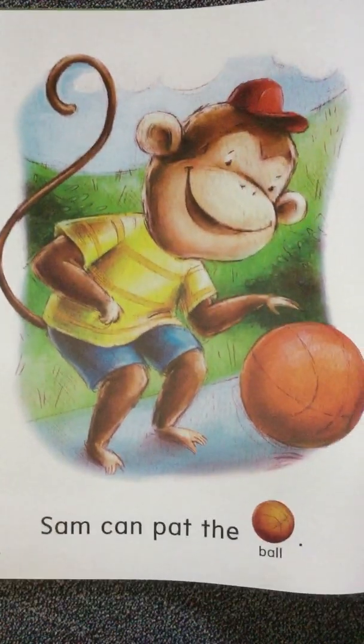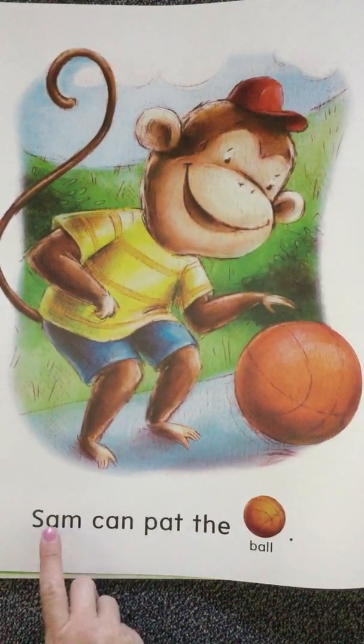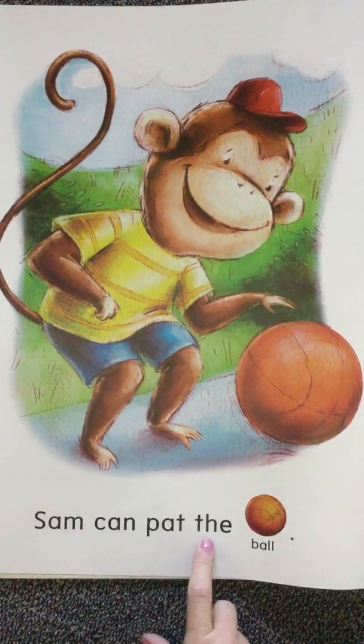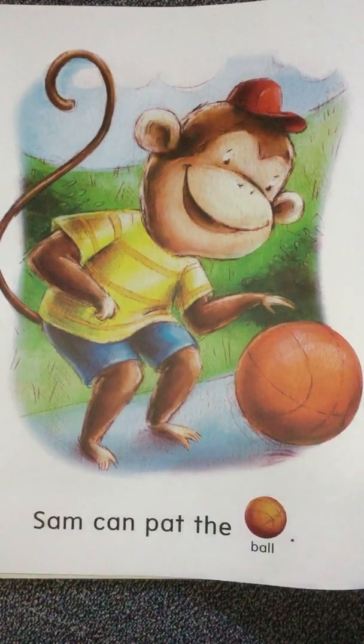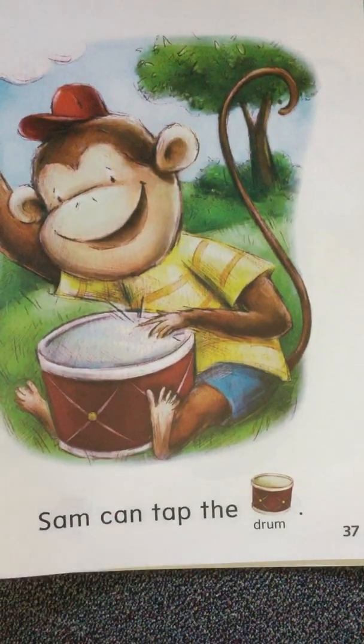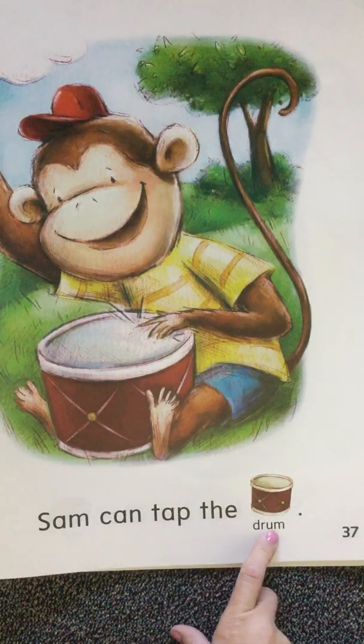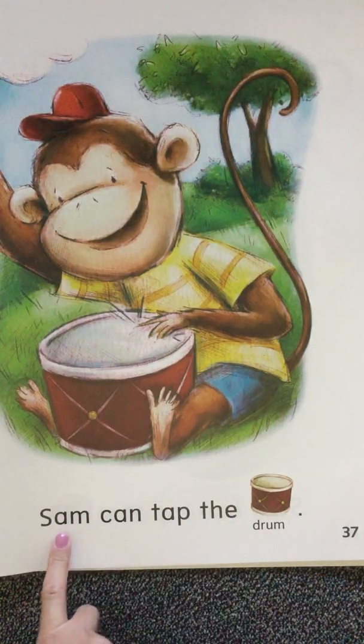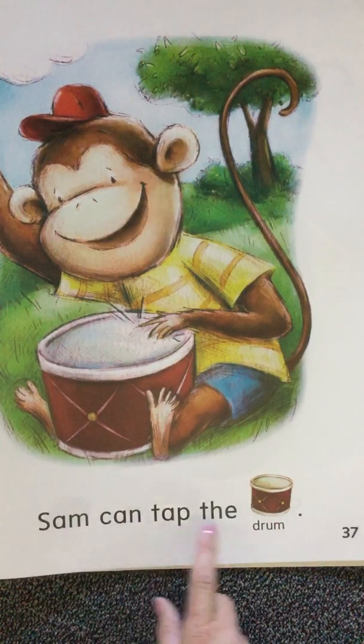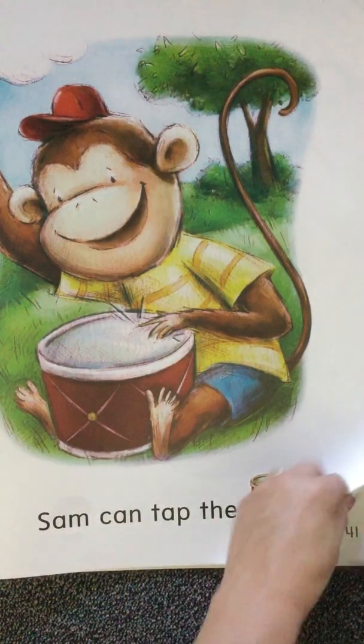Oh, what's Sam doing now? Here we go. Sam can pat the ball. Now what is Sam patting? That's right. Is he patting it or is he doing something else? Let's see. Sam can, is that pat? No, it begins with a t. Tap the drum. Now go back and reread it because we sounded out a word. Sam can tap the drum. Next page.